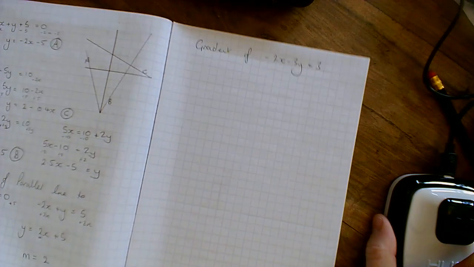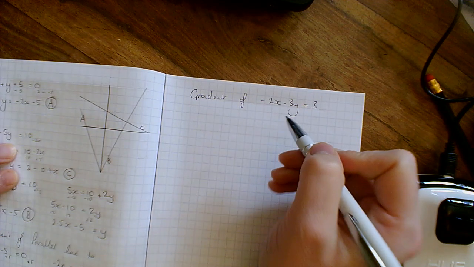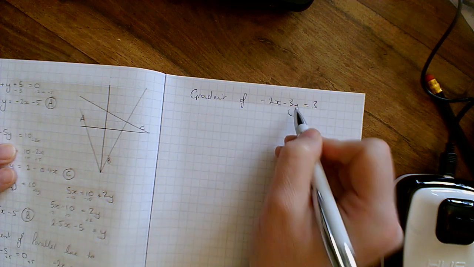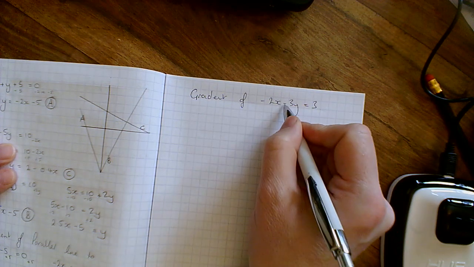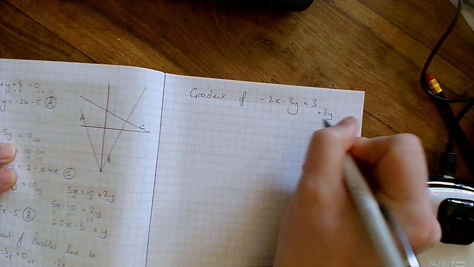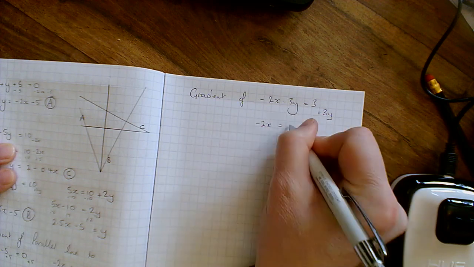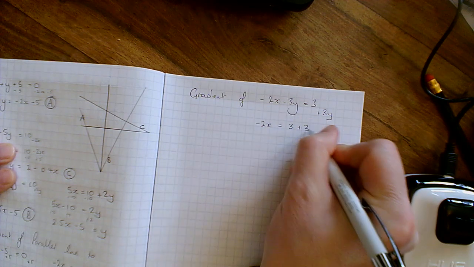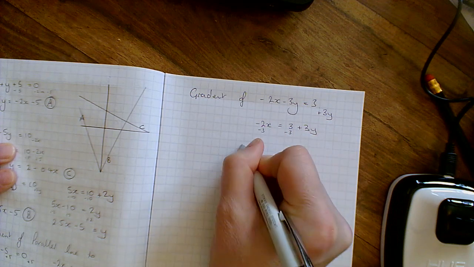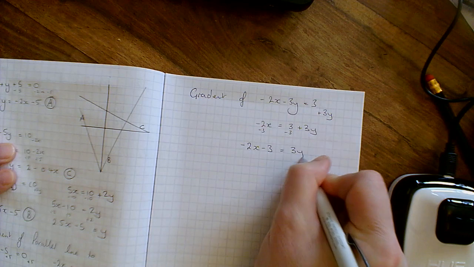The last questions, are we on the page? Yes, we are. So I've just got to figure out the gradient of this line, quite straightforward. All I've got to do is rearrange this to get y by itself. So first of all, I notice it's negative, so I'll make it positive by just adding it to the other side. So I'll have minus 2x equals 3 plus 3y. Now I'll take off the 3 from this side. I've got minus 2x minus 3 equals 3y.